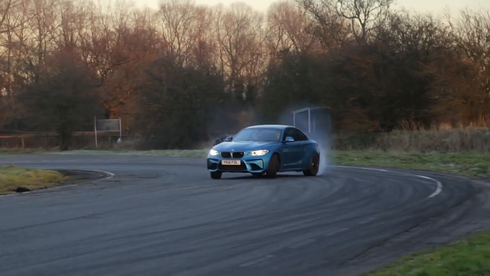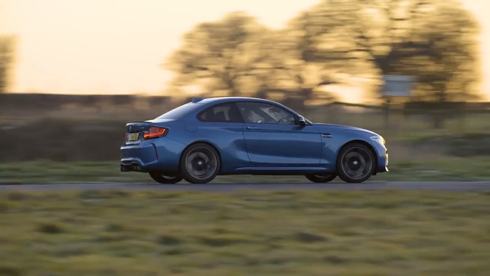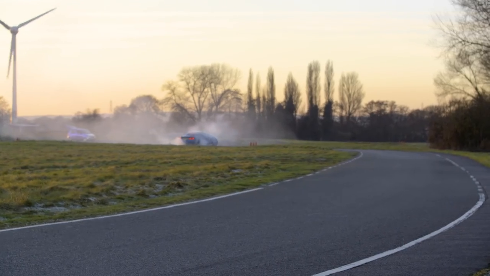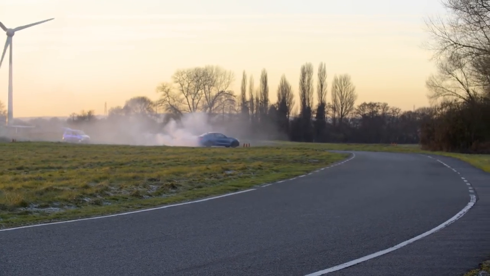It's held. It's the big angle. Yes. What a hero. That was a massive angle. That was almost full opposite lock, wasn't it? Let's not damage the car.